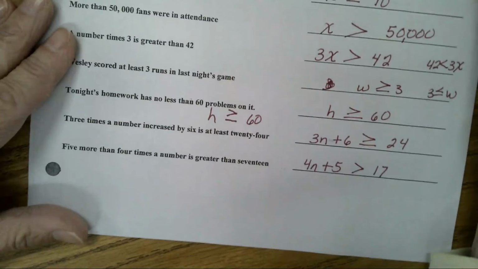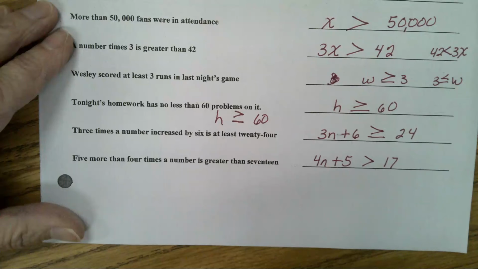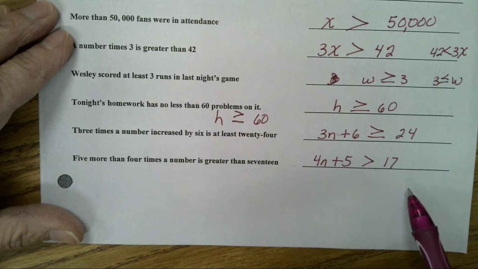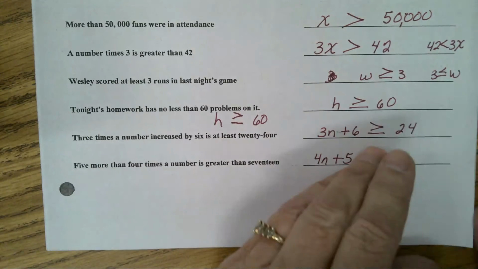And the last one for practice, 5 more than 4 times a number is greater than 17. Any questions on that? Okay, let's go to the next page.